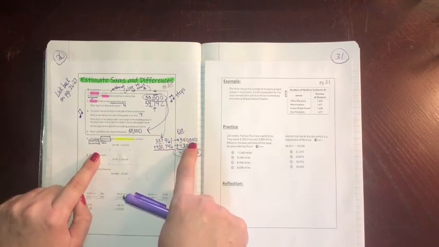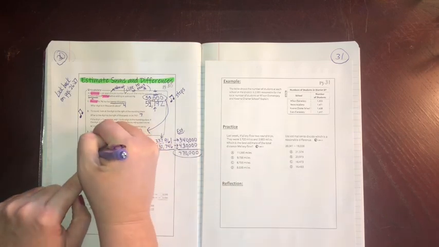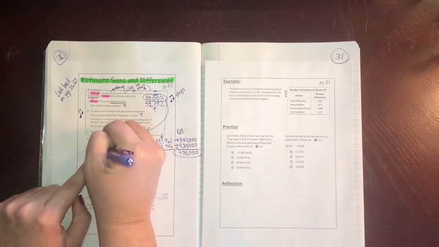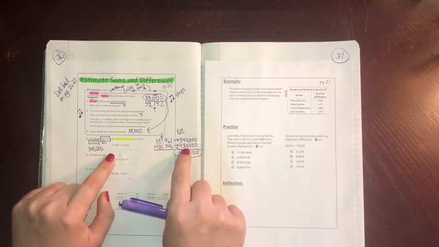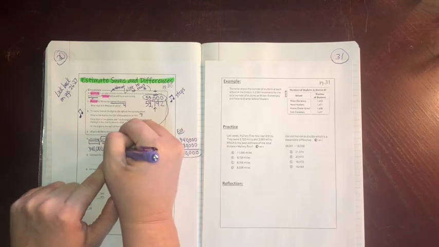So the first estimated add-in was 340,000. The second estimated add-in was 430,000.